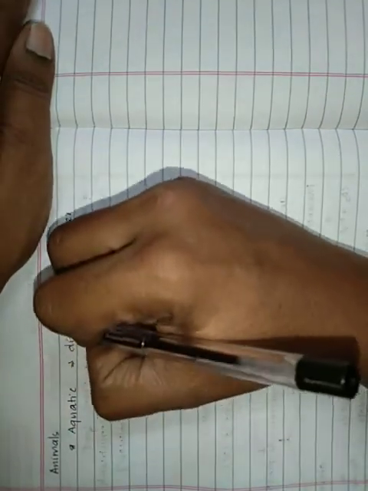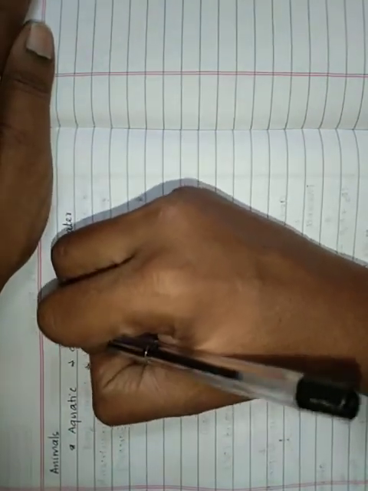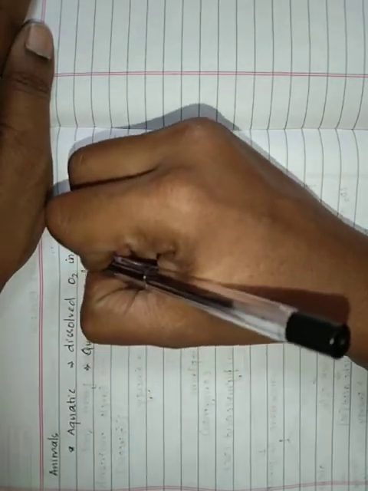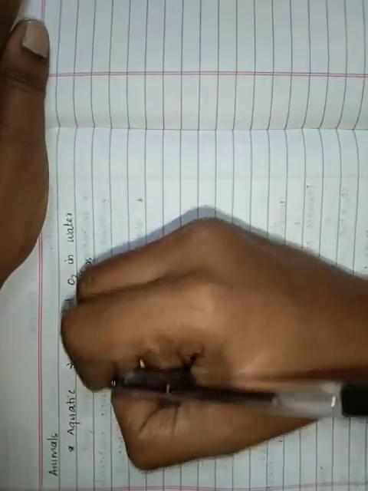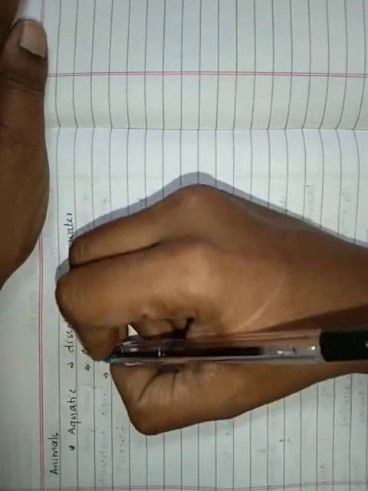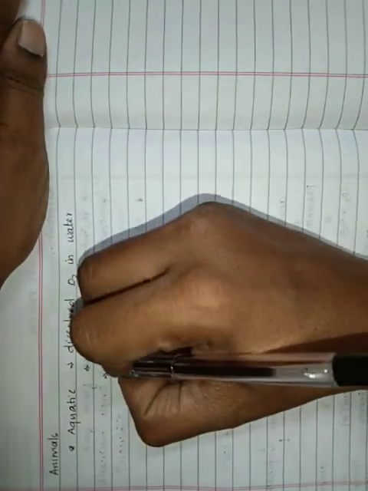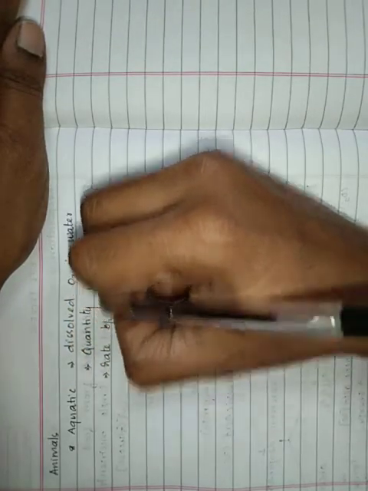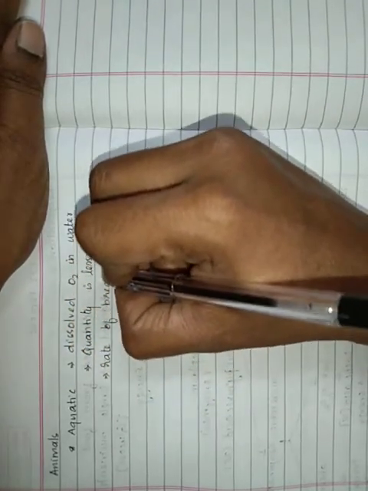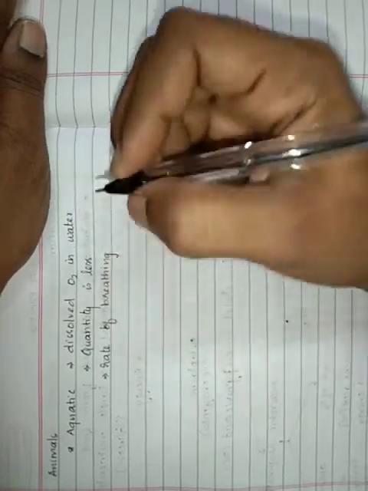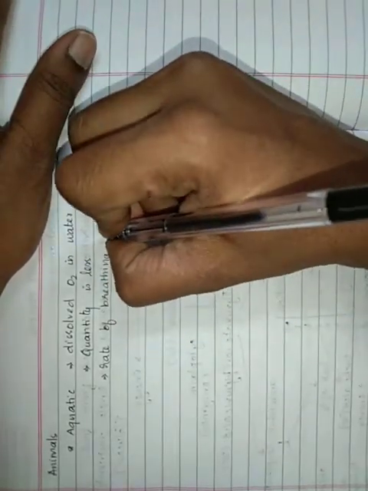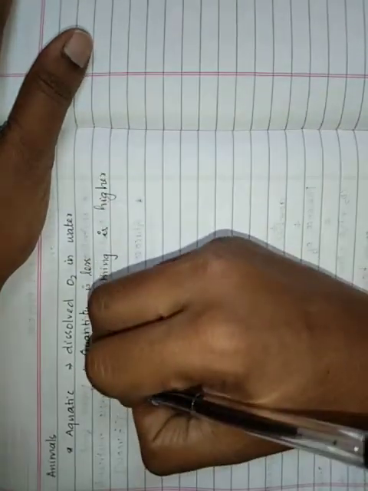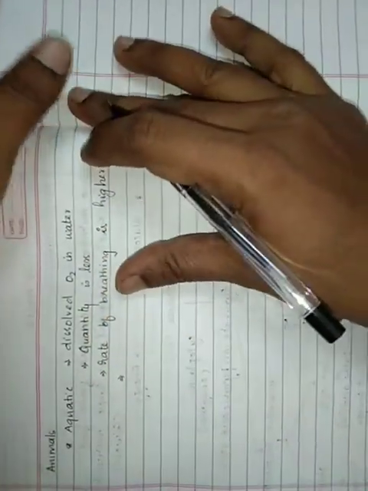But generally, the dissolved oxygen quantity is very less in water. For this reason, the rate of breathing of aquatic multicellular animals is going to be higher, so that they take in enough amount of oxygen they need.